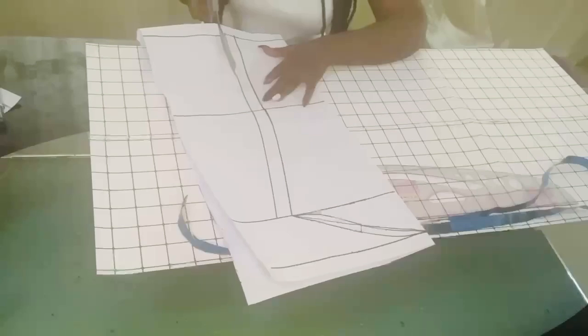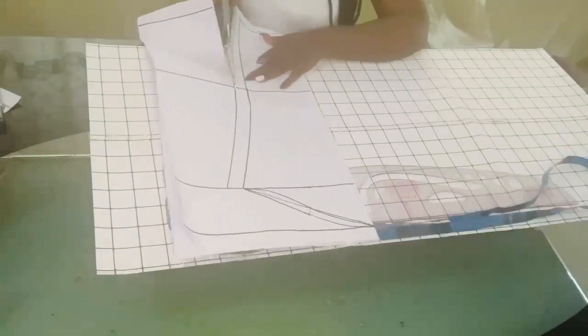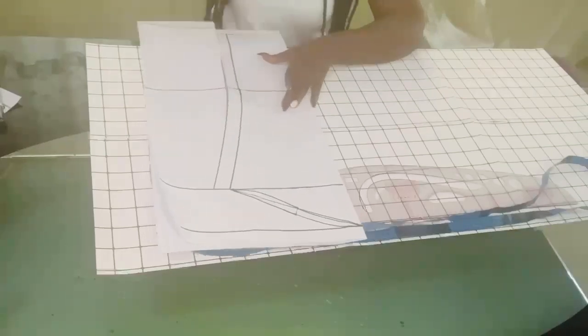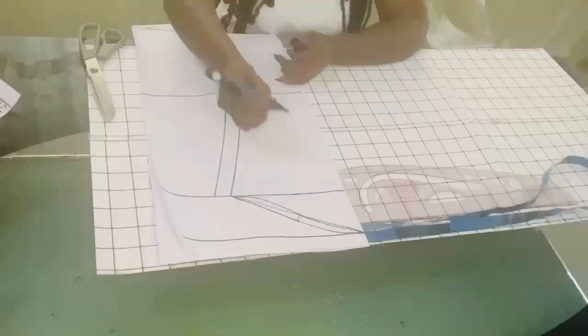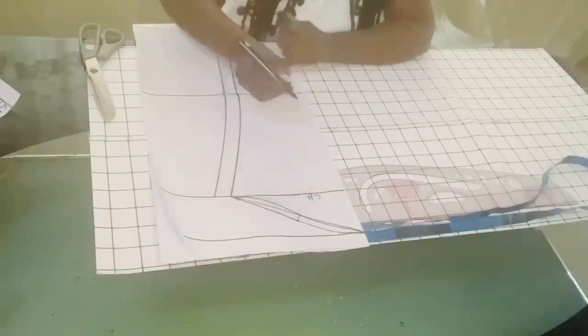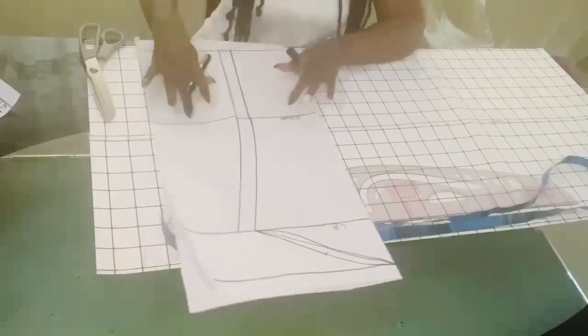All right. Then before cutting it, let me measure. So this is your calf's height, your elbow, your sleeve.